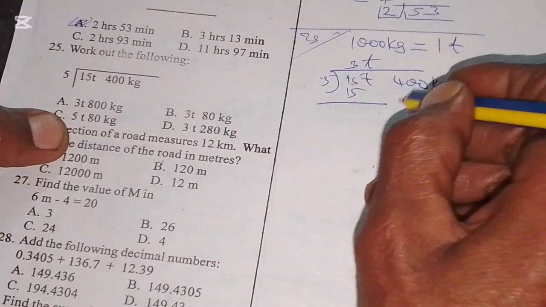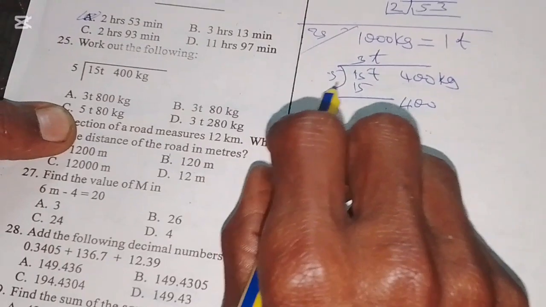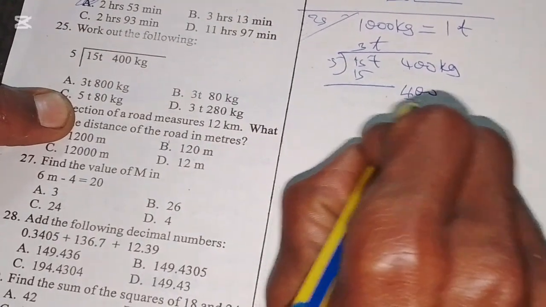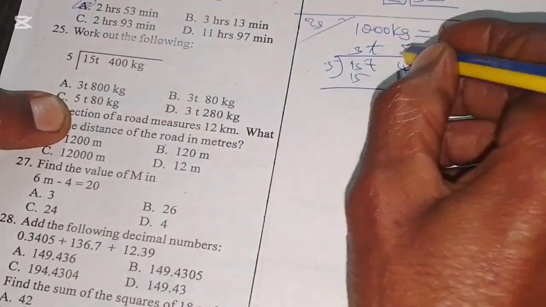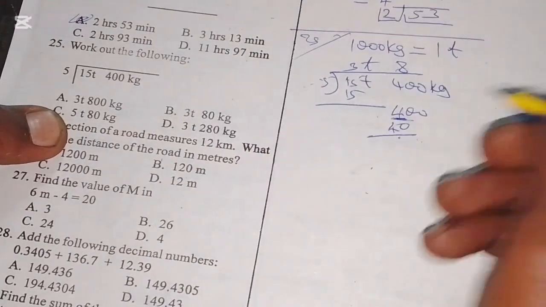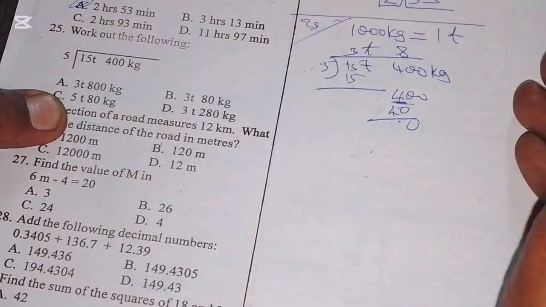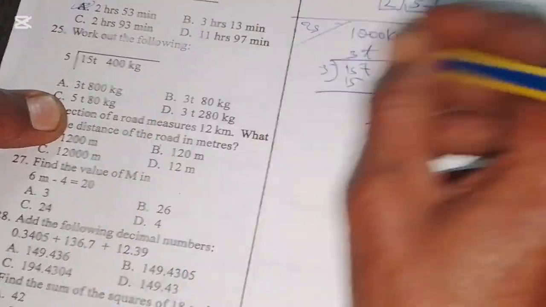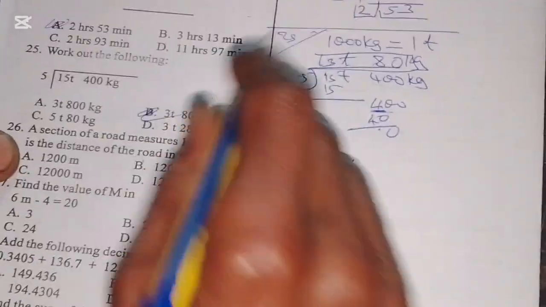Now we go to kilograms. We take the 400, we take 40. 40 divided by 5 is 8. 8 times 5 is 40. We subtract. When you drop this 0, and there isn't any other number, you put it up there. The answer is 3 tons 80 kilograms.